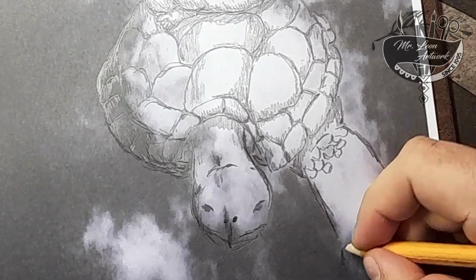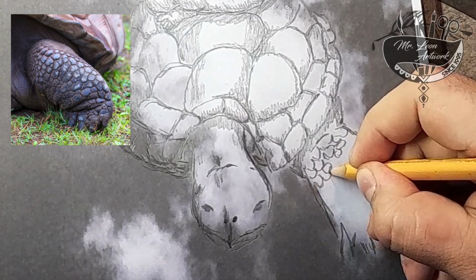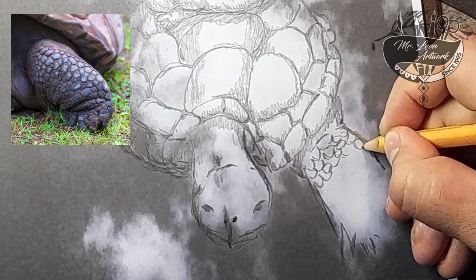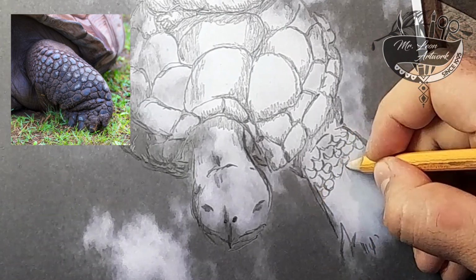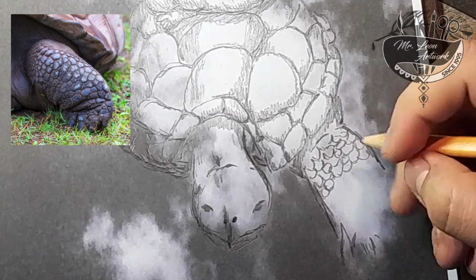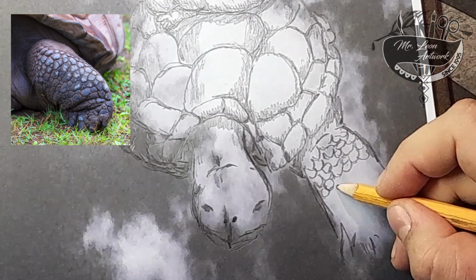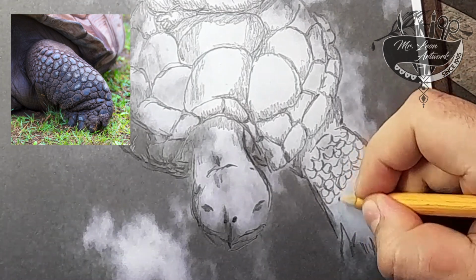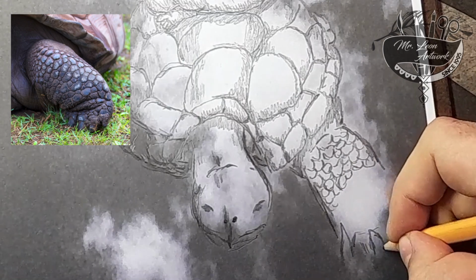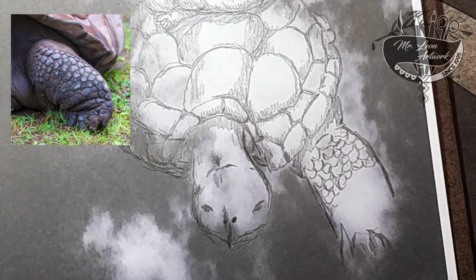I'm always going back and forth between the turtle and the monk and the background as I'm thinking of what I want to place in the artwork itself. So you'll see me going back and forth trying to add details where I believe they are needed. Besides the scales, that includes grass features, bark features, as well as mushroom features that I will start adding into the background as well.